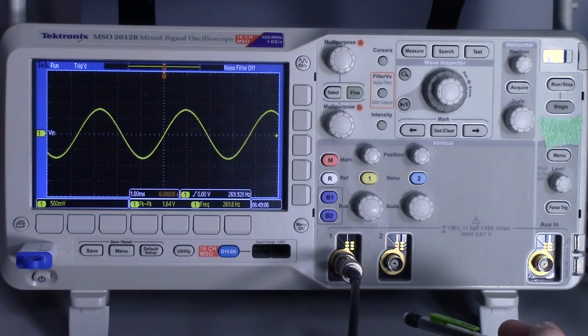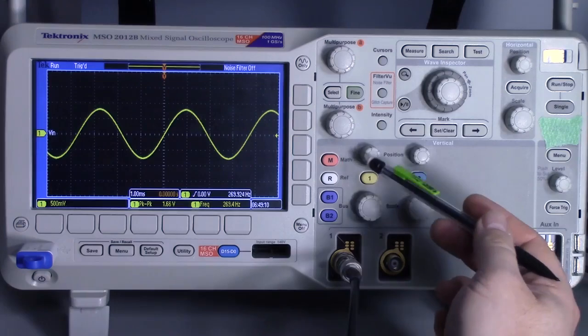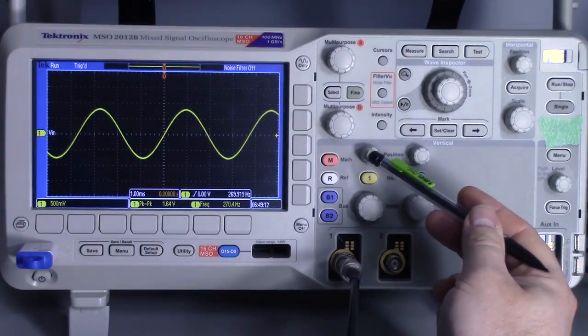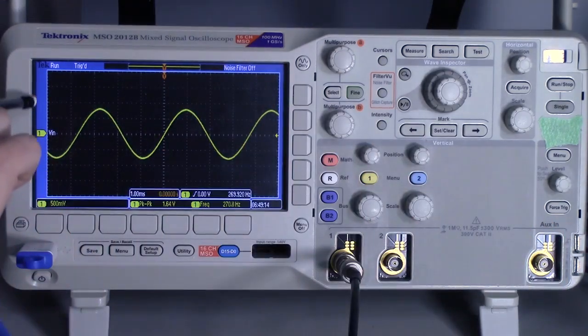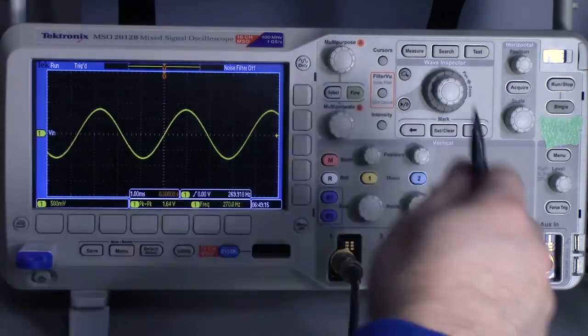Okay, so one more thing I forgot when I originally shot this video was to show you, in the vertical section, that you can move where on the screen the waveform is displayed.